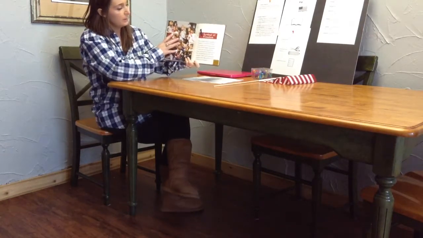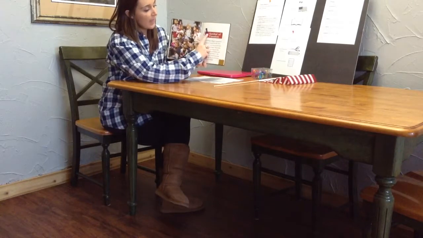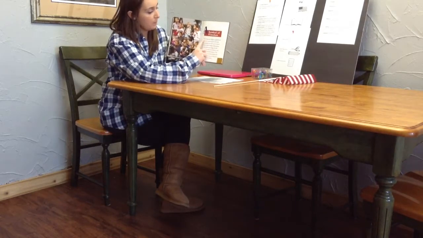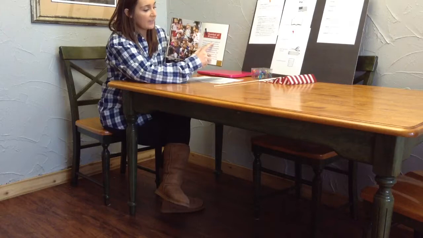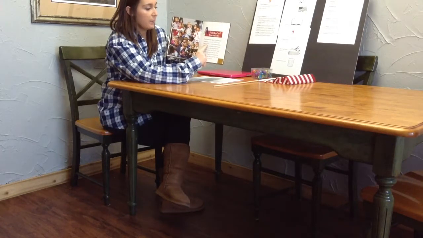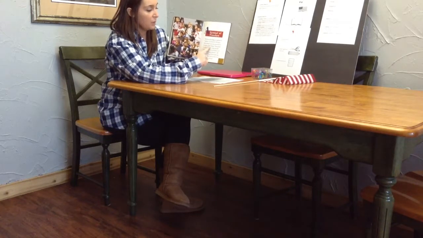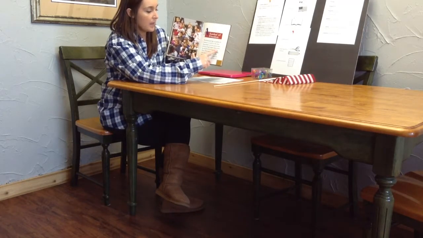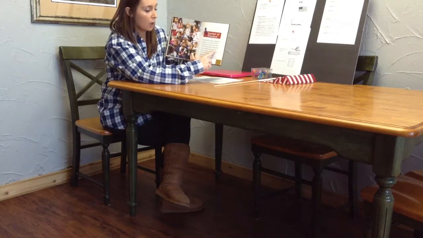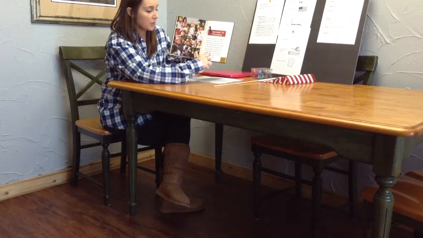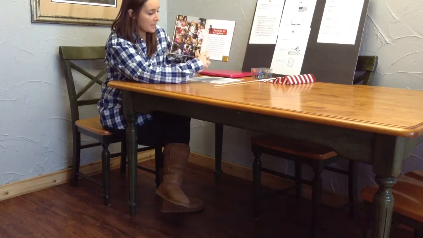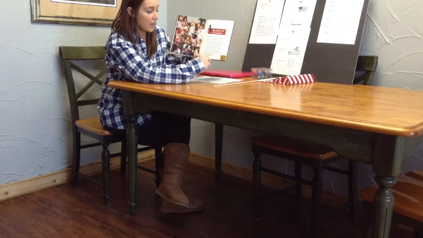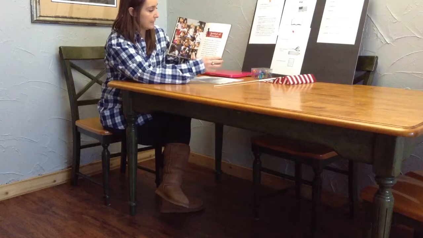Very good. Okay. A symbol of freedom. The American flag is a symbol of freedom. It stands for the land, the people, and the government of the United States. Nicknames for the American flag are Old Glory, the Stars and Stripes, and the Star-Spangled Banner. The people of the United States are proud of their flag and the country for which it stands.